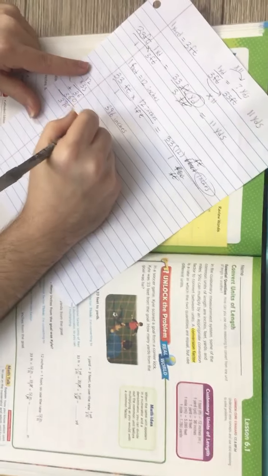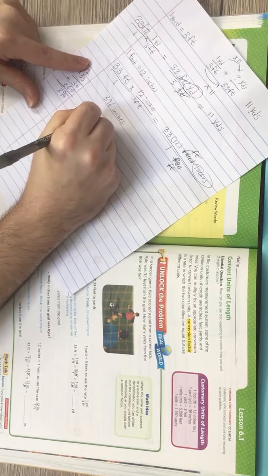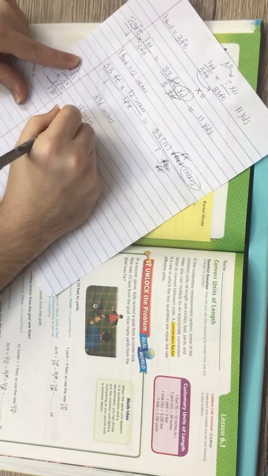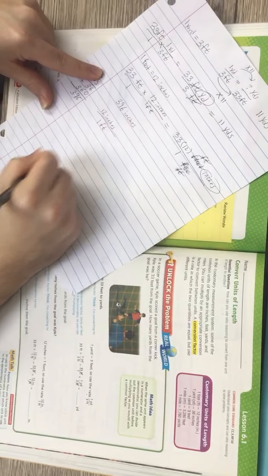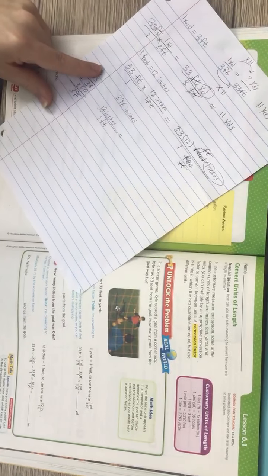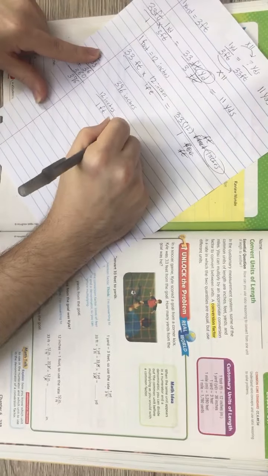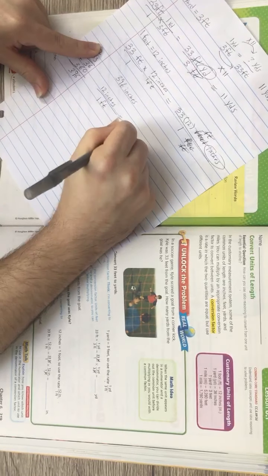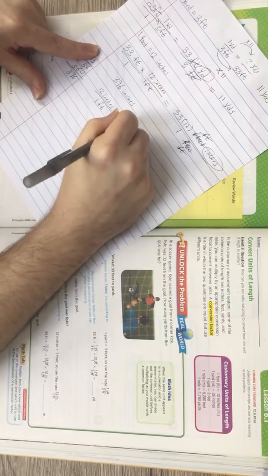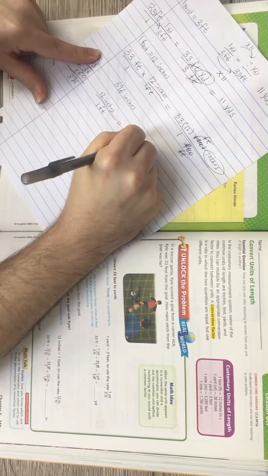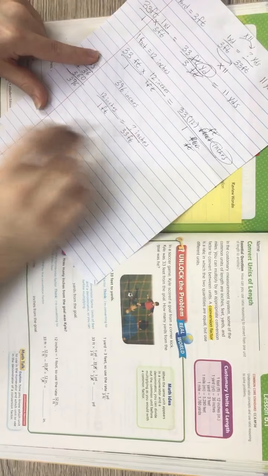If we go back to our proportions, we have a conversion factor. We have 12 inches for every 1 foot. We know that we're 33 feet from the goal, so we know our feet. We don't know our inches. Remember, you have to set up your units across from your units.